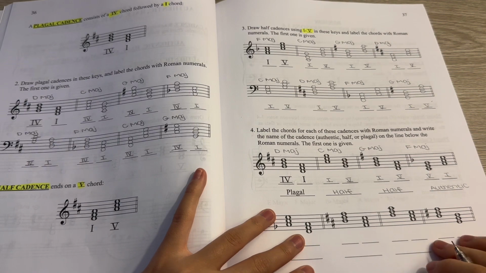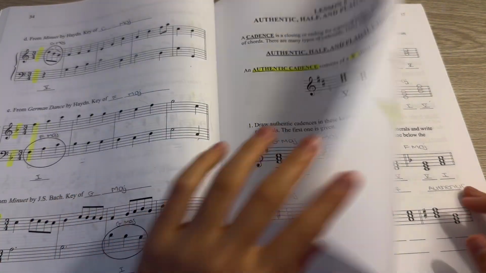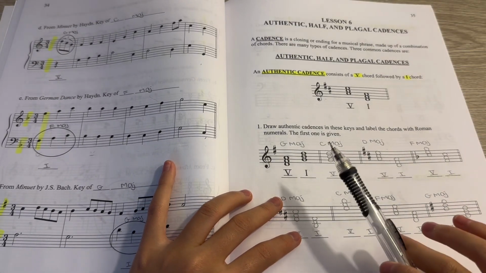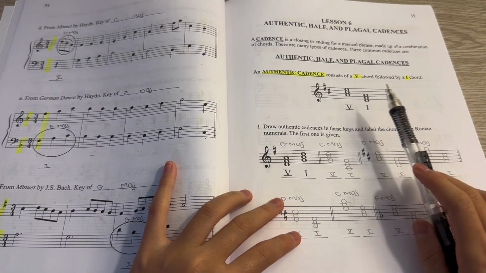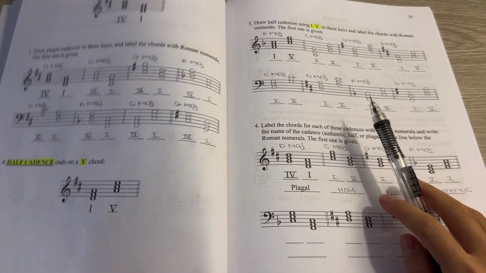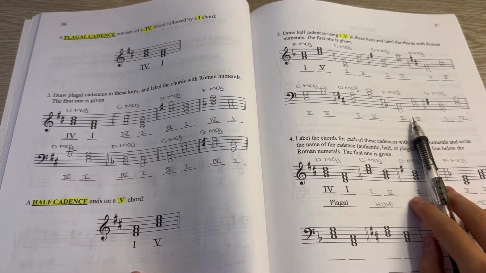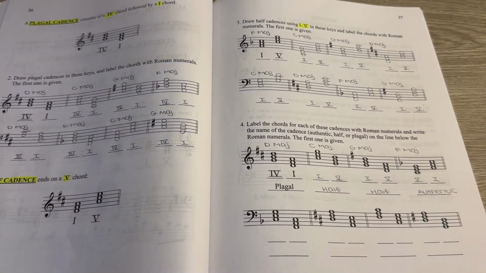Just like that. And it is always good to spend time to memorize the cadences and what chords they are. Like this one's a 5 followed by a 1 for authentic, and plagal is 4 followed by a 1, and half is 1 followed by a 5. Awesome. Okay, let's do the last line in bass clef.